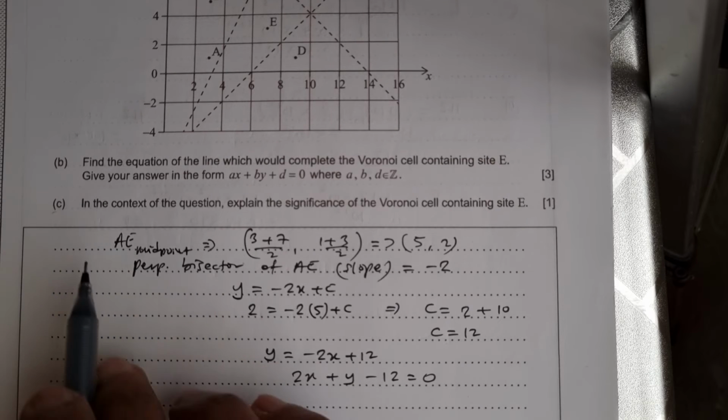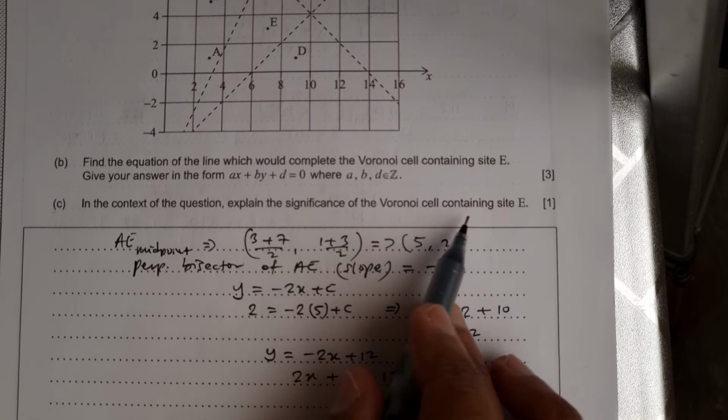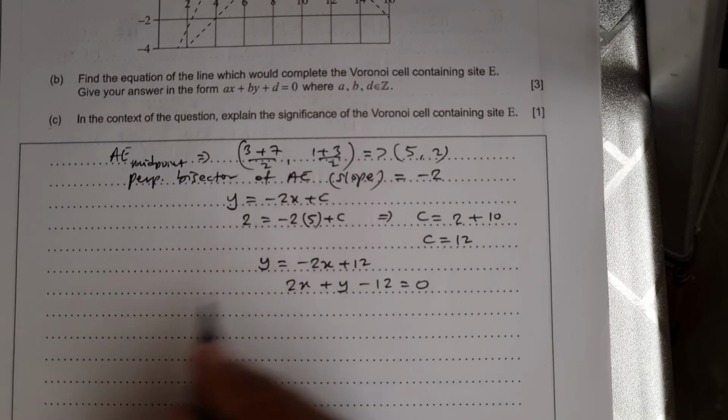So we need to explain now, in the context of the question, the significance of the Voronoi cell containing the site E. Every point in the cell is closer to E than any other point in the shelter. That's the explanation.